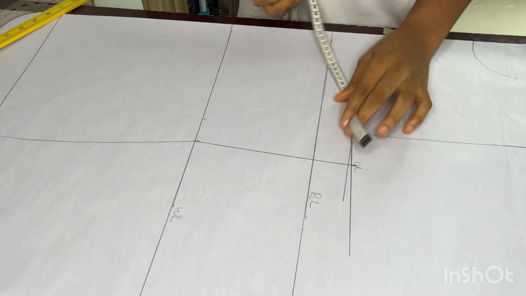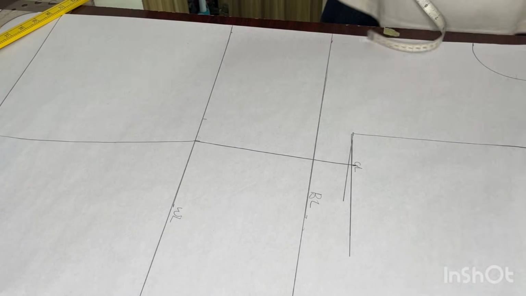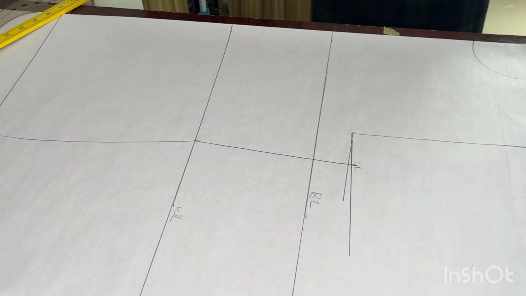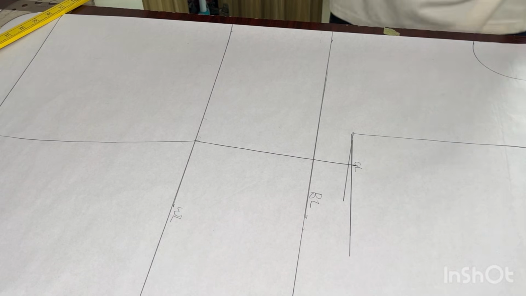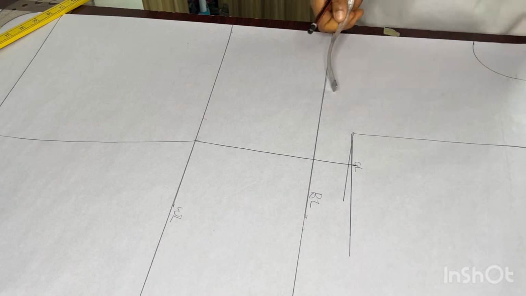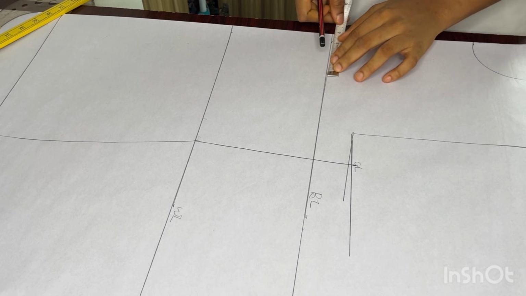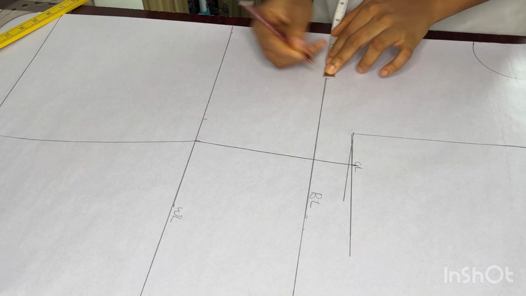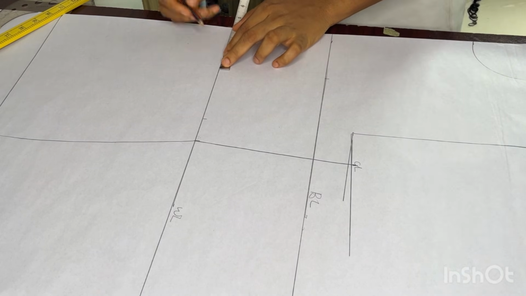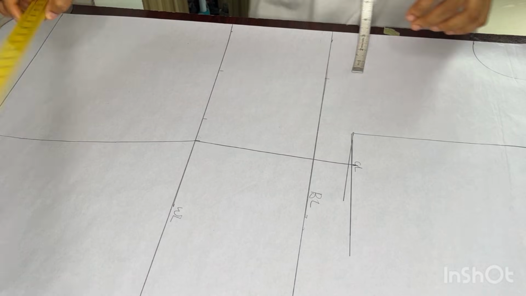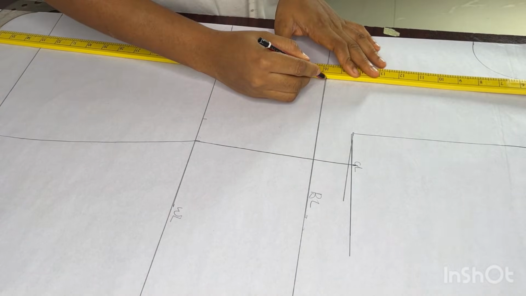I will get my bust span, or my nipple to nipple measurement, and we're going to input that measurement. The bust span I'll be working with for this tutorial is 8 inches, divided by 2, and that will give me 4 inches. So at that bust point, I'm going to mark my 4 inches on the waist, and I'll connect the lines in a straight line.